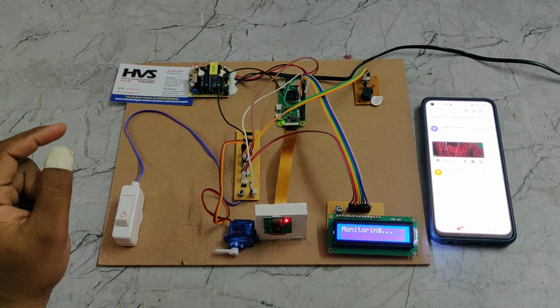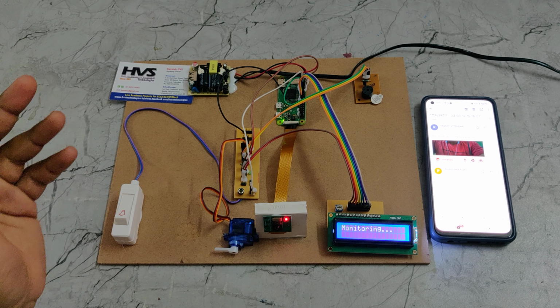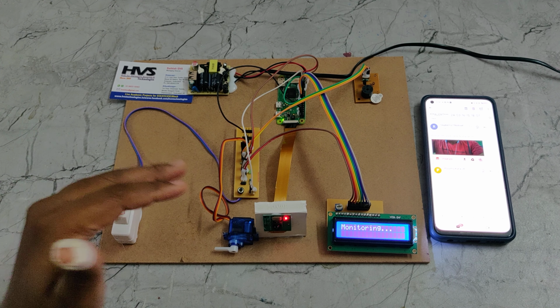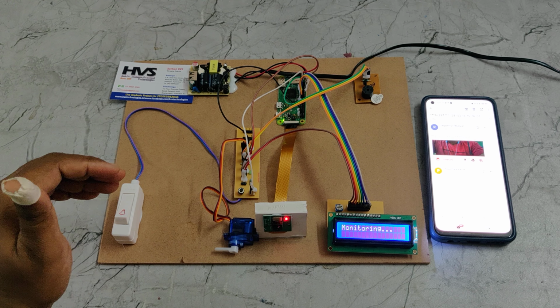In this manner, we can provide access to the door from anywhere in the world. The main application is that, instead of registered persons, anyone can access the door by providing the authorization from the authorized Gmail only.